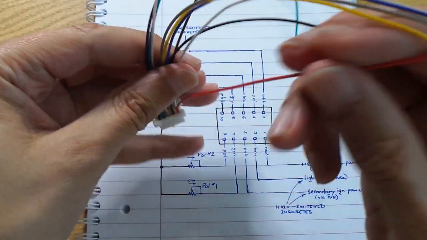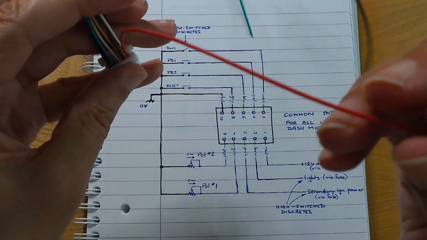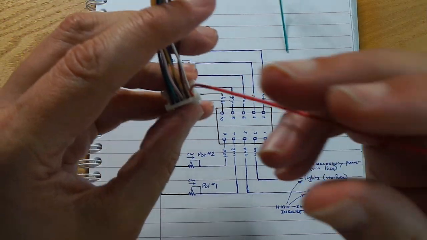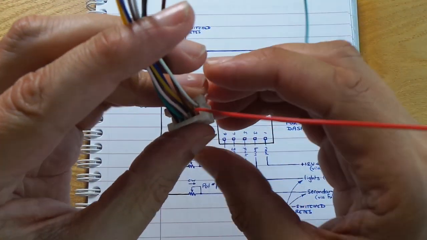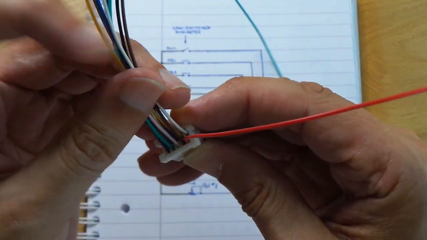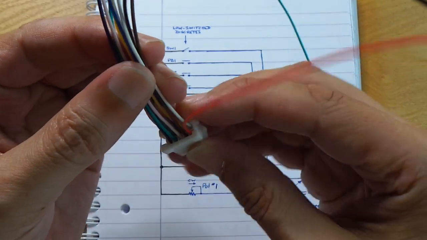And this is the wire that we use to put power into the unit, which we recommend is accessory switched power. So it's not on all the time, but it is on when you put the key into the accessory position. You don't have to start the engine to use it.